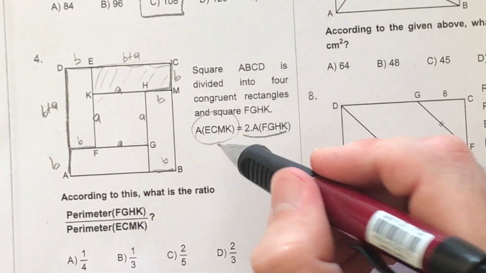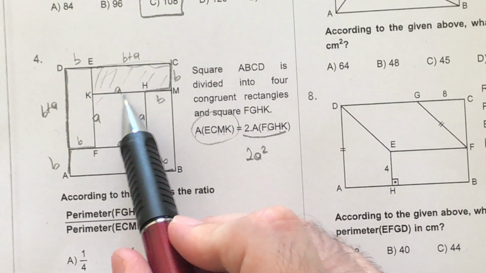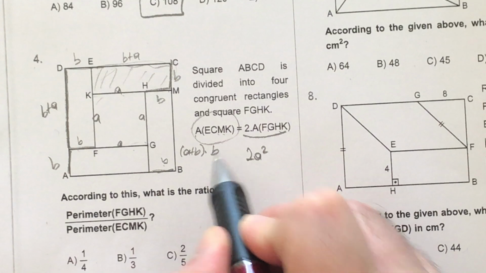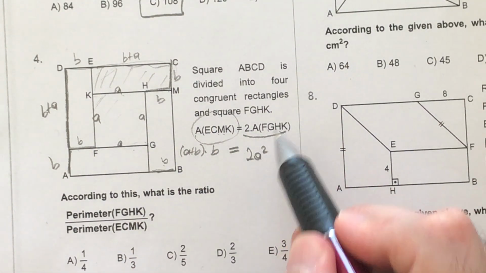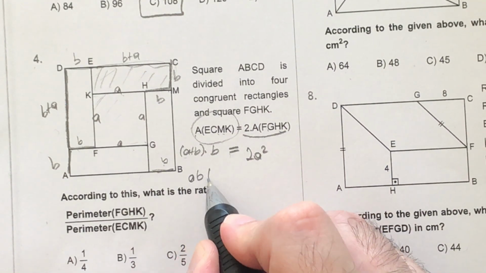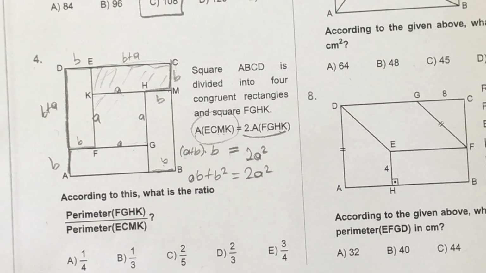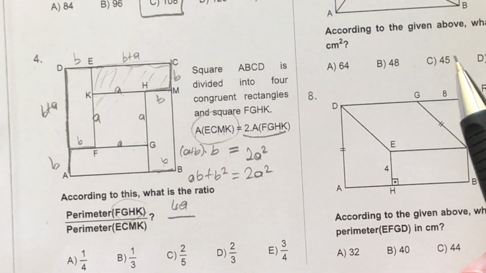Okay, so what is the area of this rectangle? A plus B times B. So it is A plus B times B, which will be equal to 2 times the area of the square. Area of the square is A square, so it is 2A square. Okay, AB plus B square is equal to 2A square. And we are trying to find the perimeter. This is 4A. And what about this one?